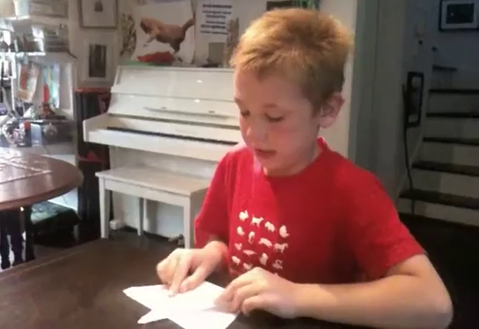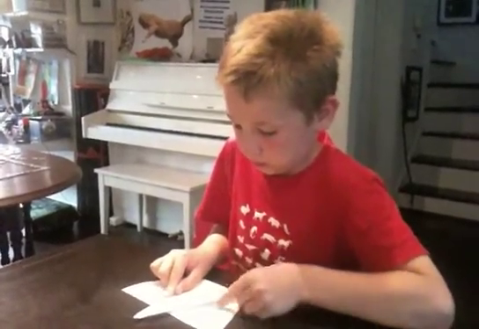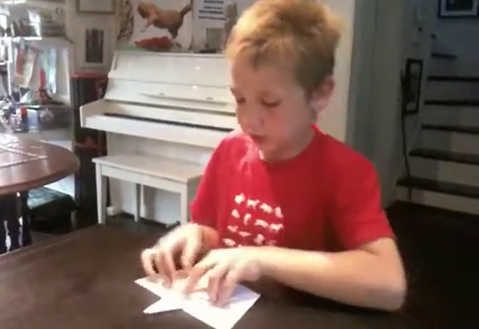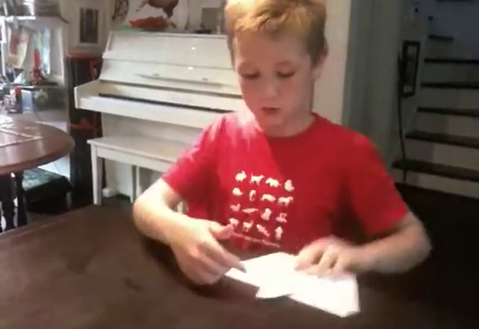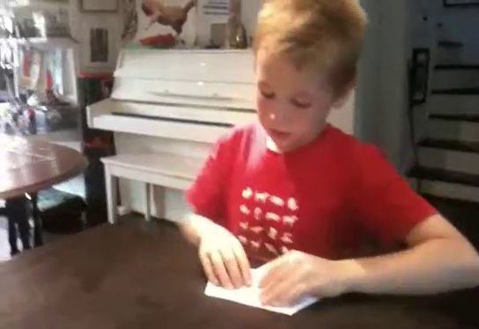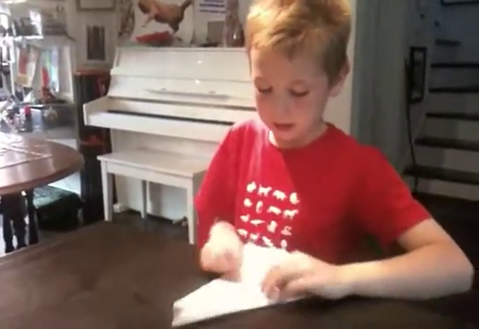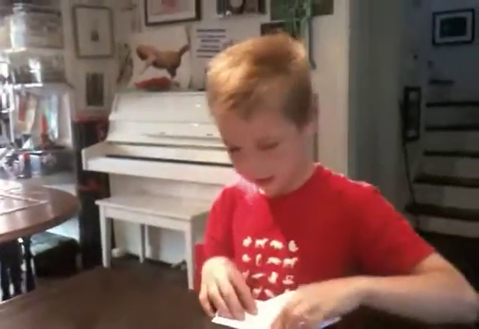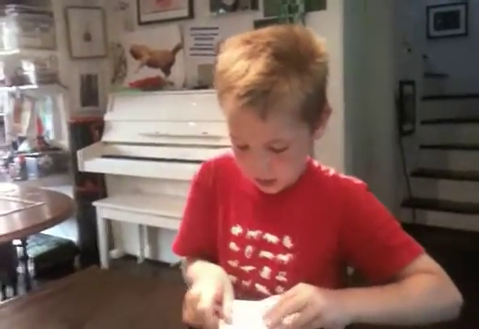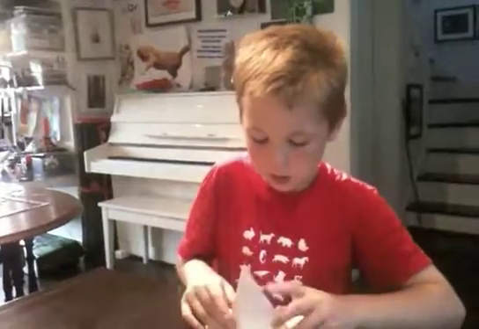When you fold the nose down, you want to leave about 2 inches of space in between this line here and where the nose is. So you fold the nose down like that. You see that crease line there? You're going to fold down like that. And then you're going to fold the nose up.